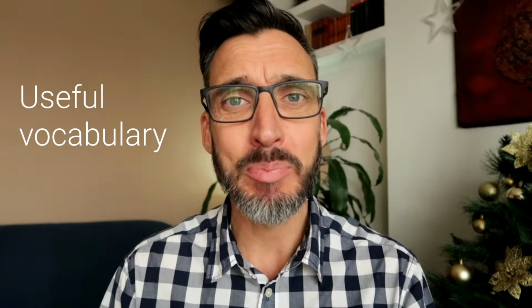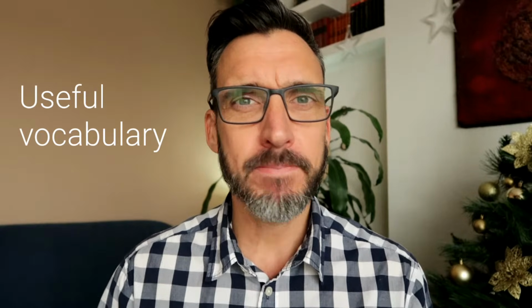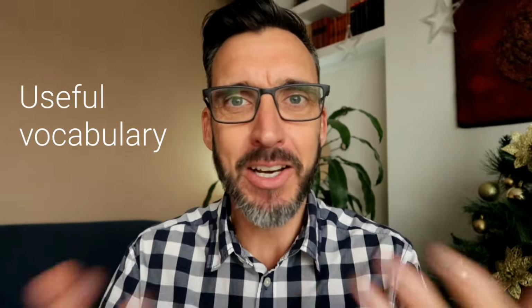So what kind of vocabulary can you use in this part of the exam? Well, a lot of the vocabulary I can't teach you now because I don't know what photographs you're going to get. But we can prepare for the comparing and speculation part of this part of the exam. So let's look at some comparing vocabulary.